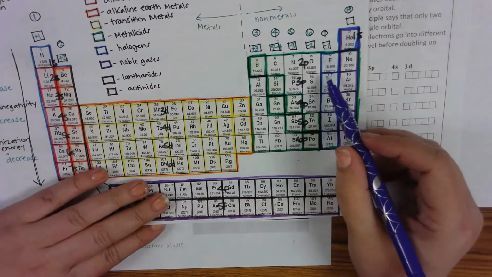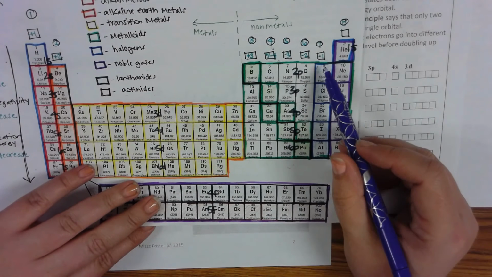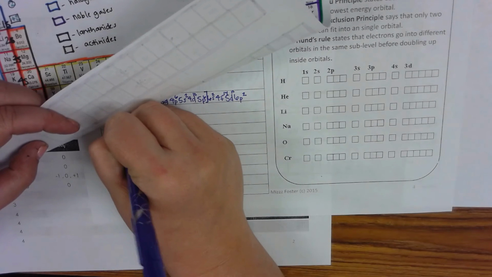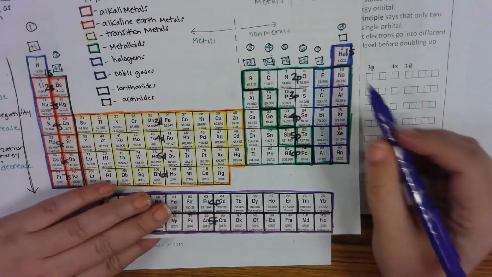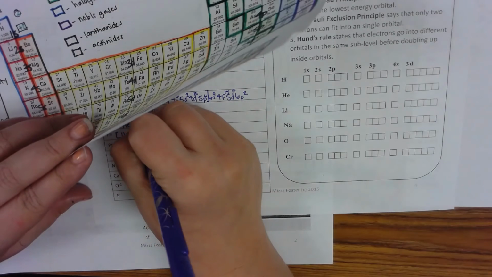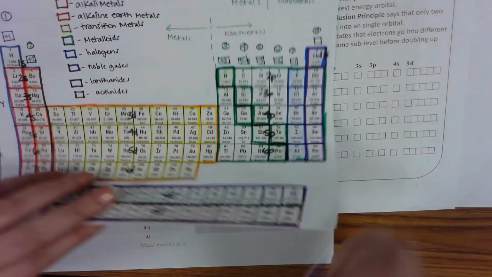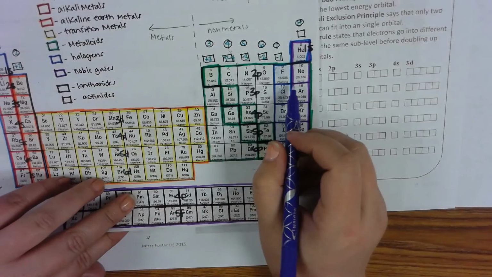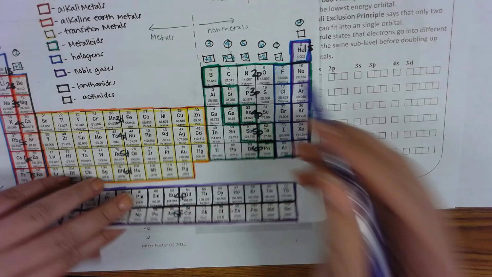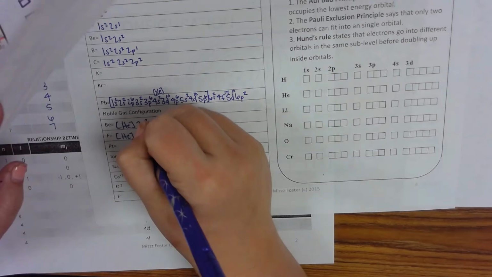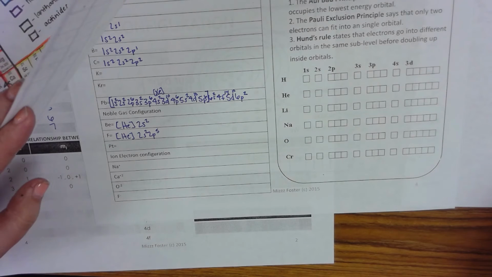Fluorine. Here's fluorine. Go up one all the way over. Oh, it's also helium. I need to finish it out, so I have to go through 2s. I have to go to 2p. 2p is where I'm stopping, and I'm stopping at 1, 2, 3, 4, 5. So 2p5. And that was a 2s, so that's got to be a 2.